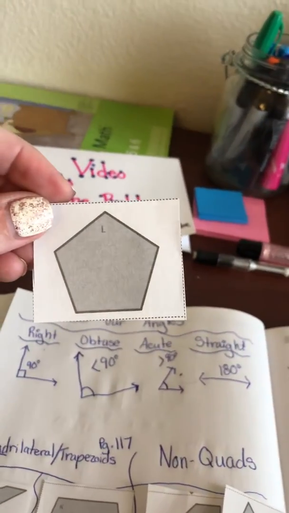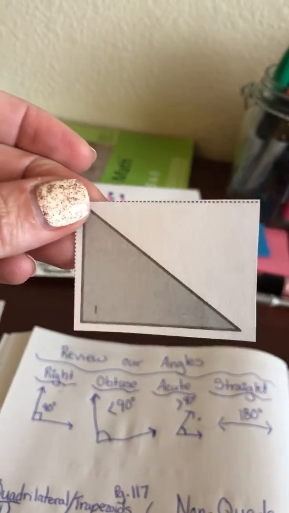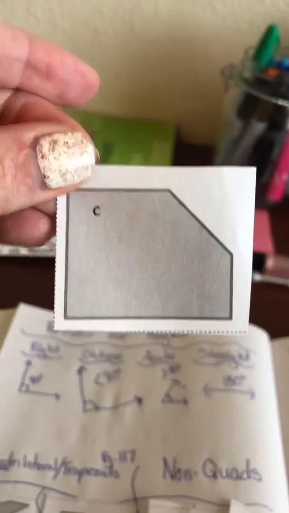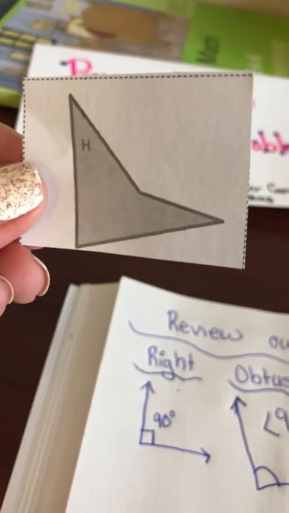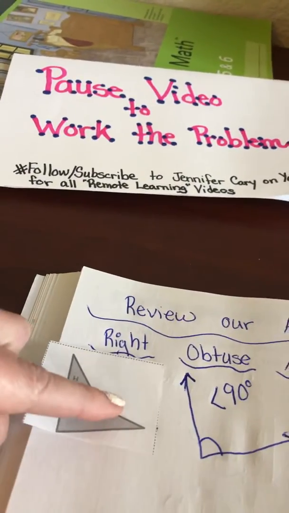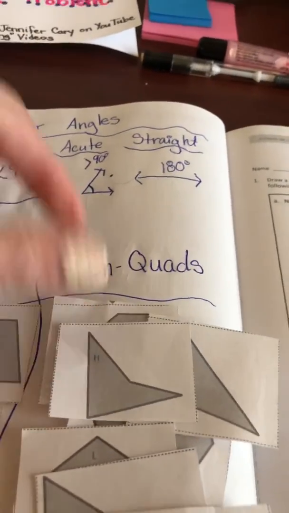What about L? What do you guys think? Count the sides. You're right, non-quadrilateral. Very nice. And then how many sides does this have? That's a triangle, so non-quadrilateral. What about C for Carrie? 1, 2, 3, 4. Oh, I see 5 sides. Non-quadrilateral. Now let's go back to this H. What do you guys think? I do see 4 sides, but this part right here wouldn't be intersecting. So that's why I'm going to classify this as non-quadrilateral.